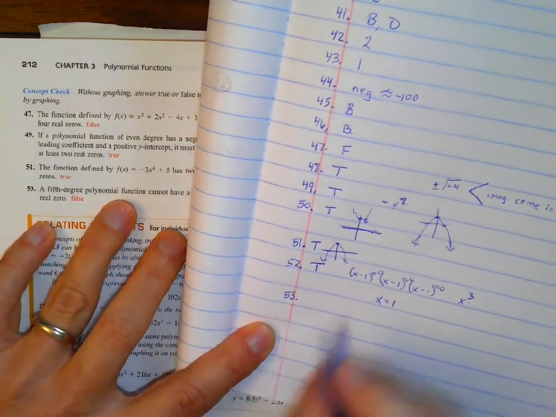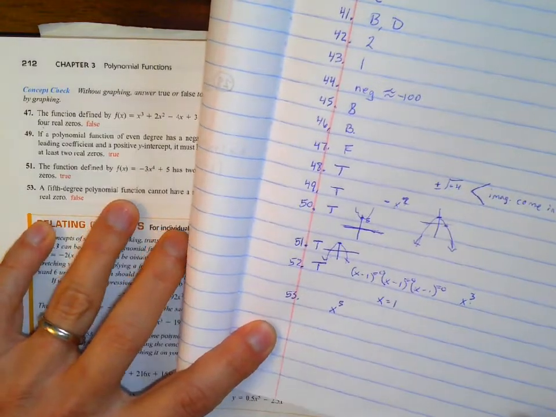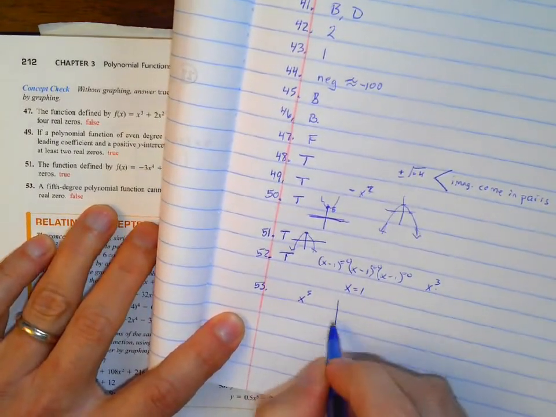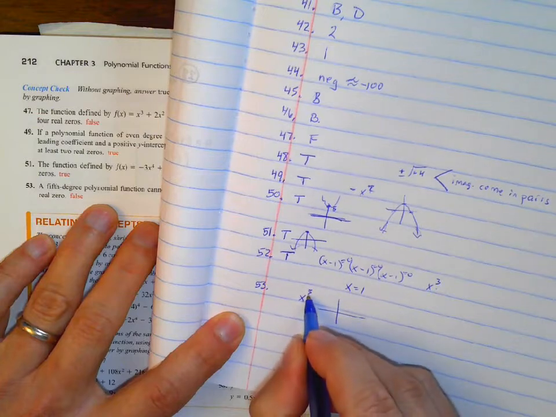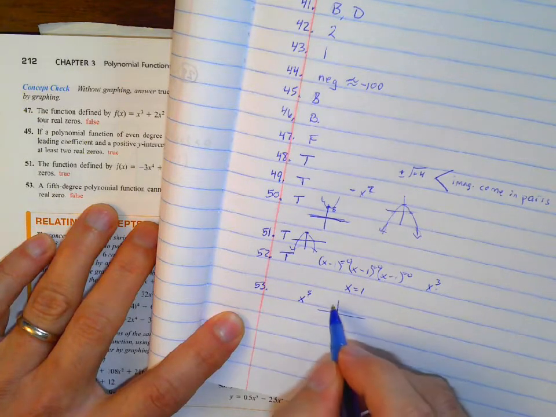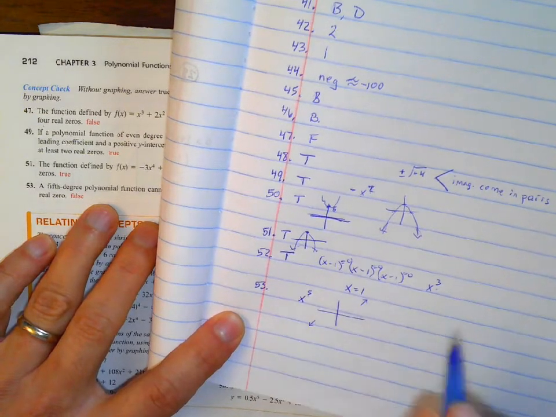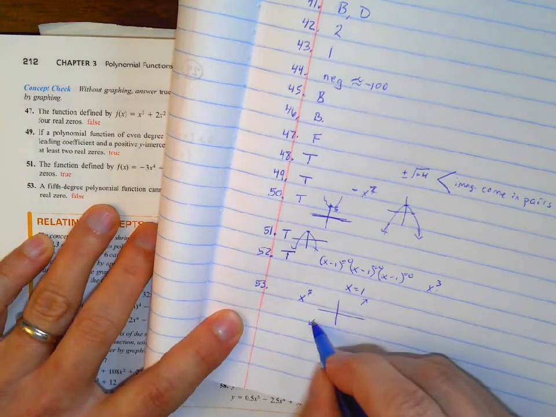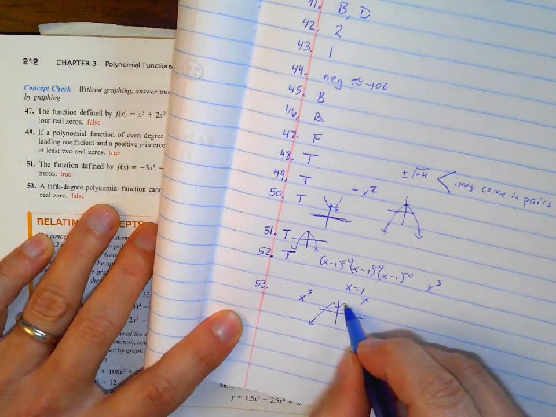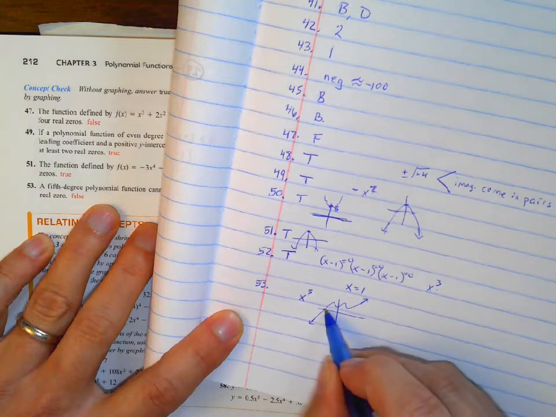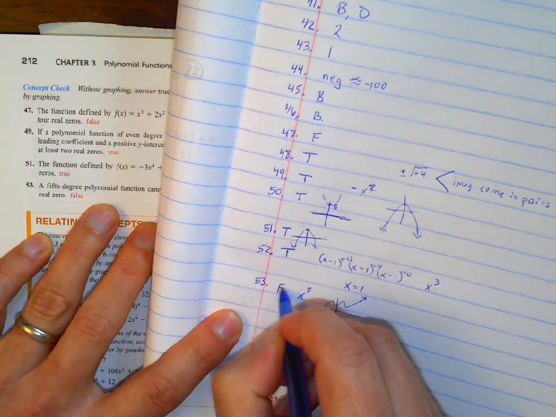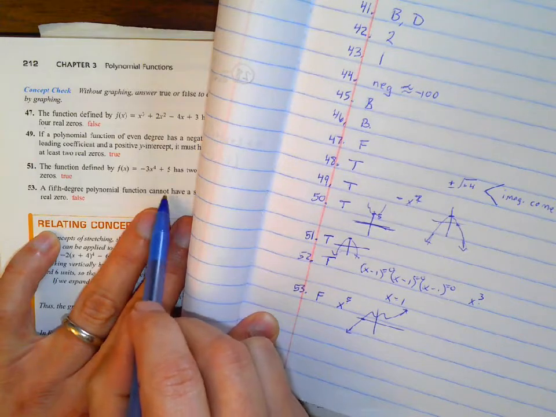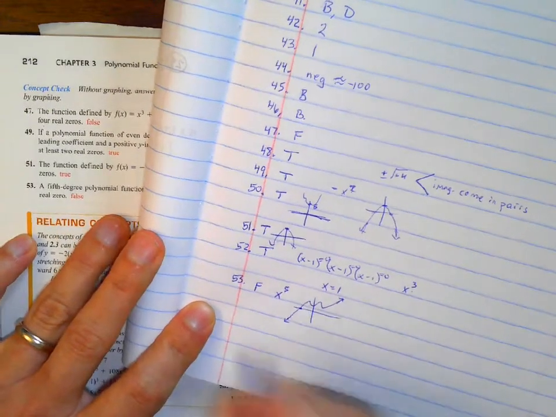53, a fifth degree polynomial, so x to the fifth, cannot have a single real zero. So it has 4 turning points, right? Could it only go through the x-intercept once? Yeah. So it could only have one, so that's true. It cannot have a single, so false. It can have a single there.